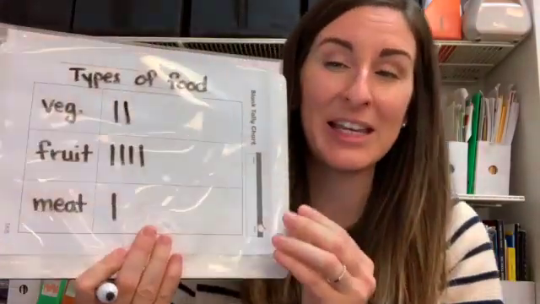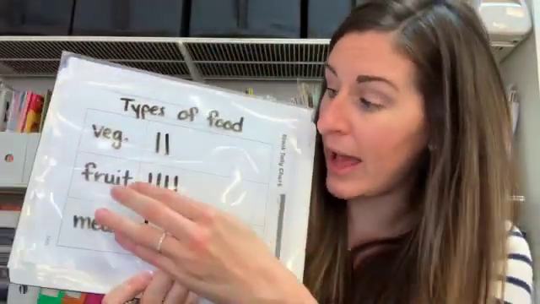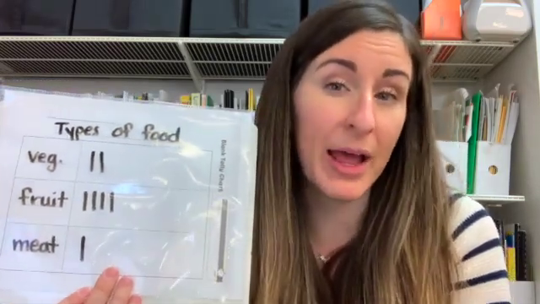I'll put 1 meat. As I keep looking around, I notice some apples on the counter. So if I mark one tally for each apple and I have 3 apples on the counter, then I'll put that many tallies on my chart. Then I also notice some spinach in the refrigerator, so that's a vegetable. And you can see I'm going to keep going and going until I have tallied up all these different kinds of food in my kitchen.